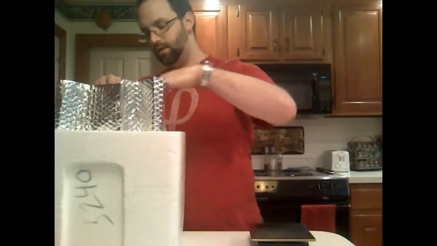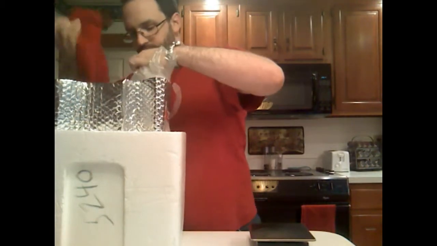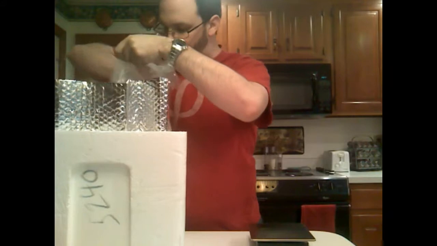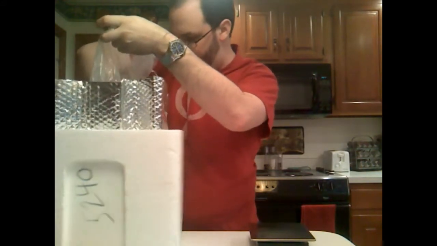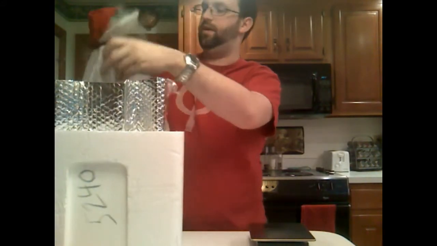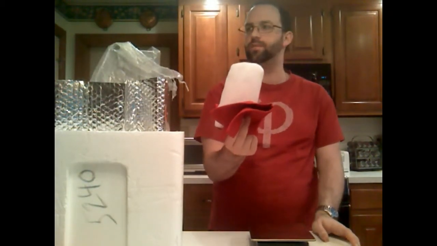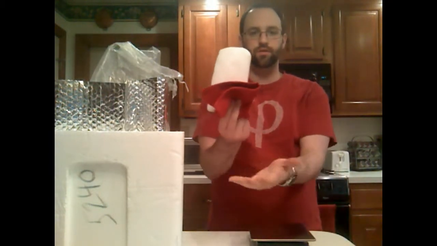So I can just open this right on up here and reach down inside, and I've got my bag in here, and inside this bag I've got just a big old piece of dry ice. You can actually see it starting to have stuff come off it just at room temperature. It's maybe 70 degrees in here, but you can see the trails of carbon dioxide coming off the bottom.